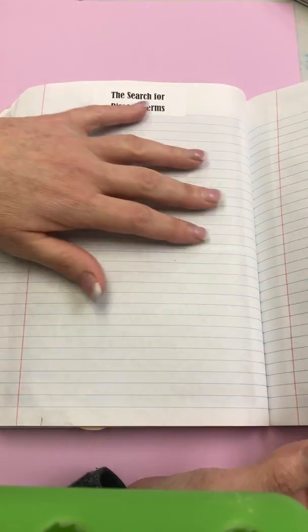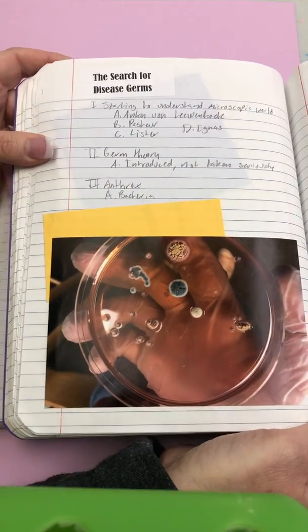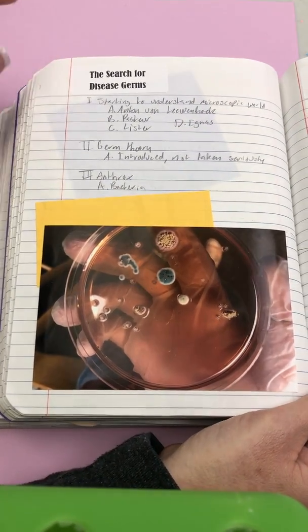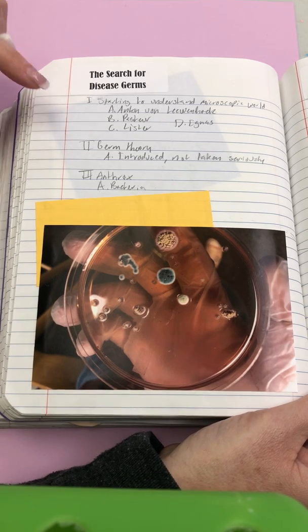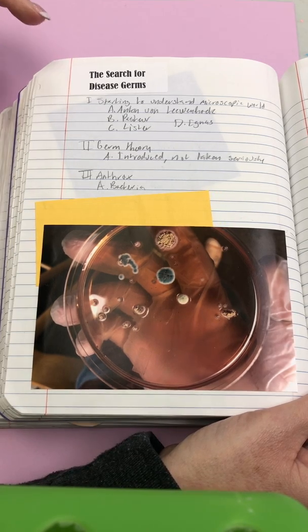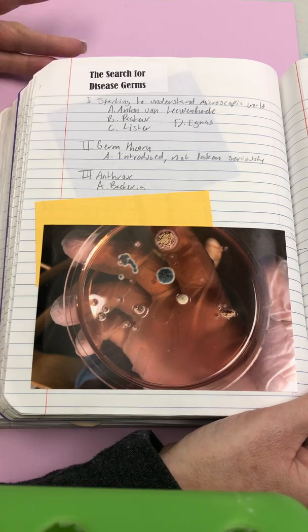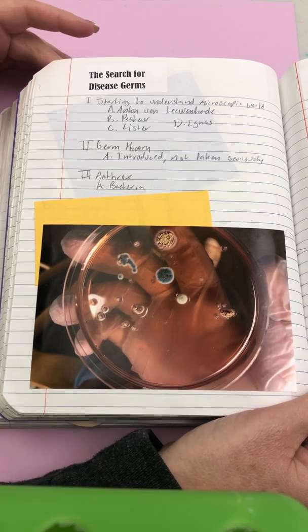And then there was the search for disease that went along with understanding Robert Koch. And again, I don't have any notes, so I'm just going to pull up Shelby's here. Shelby, yours is getting a nice little view here. And so the search for disease, we started looking at the germ theory of disease, obviously. And Robert Koch was very interested in anthrax.